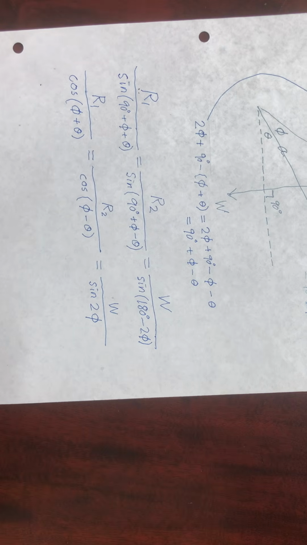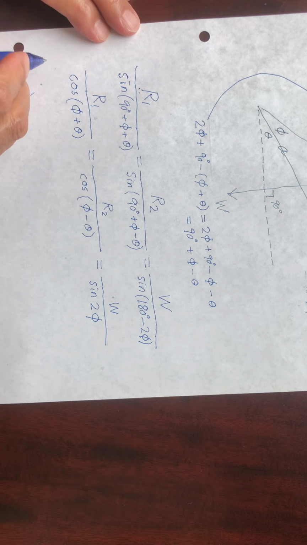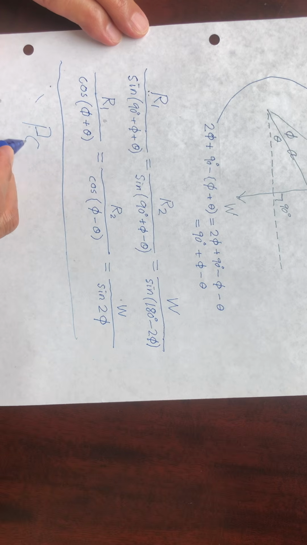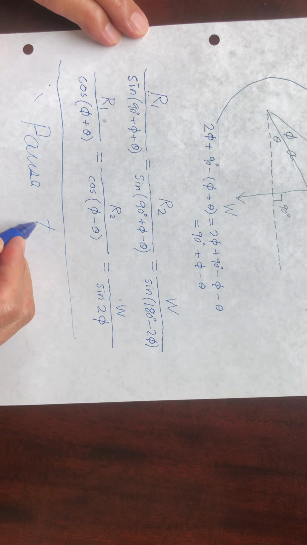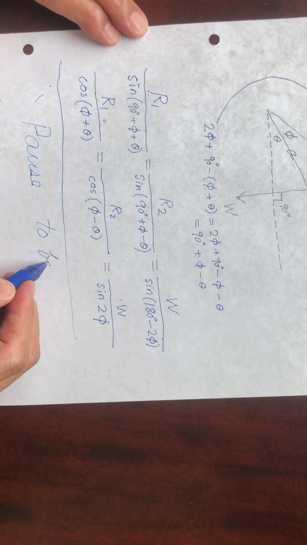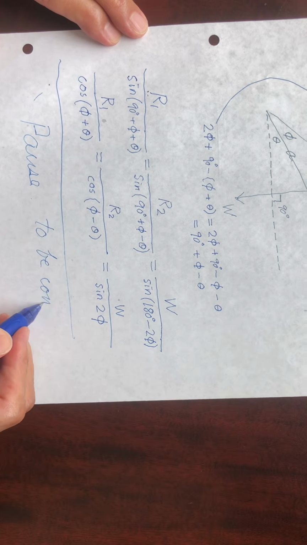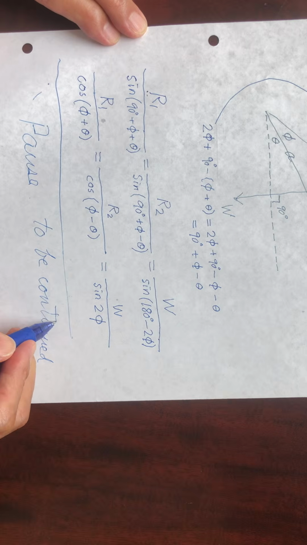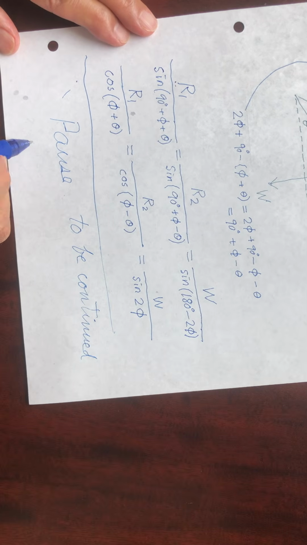And in a while, I'll continue with part 2 of the solution. So this is just a pause. Okay, to be continued. This is part 1.